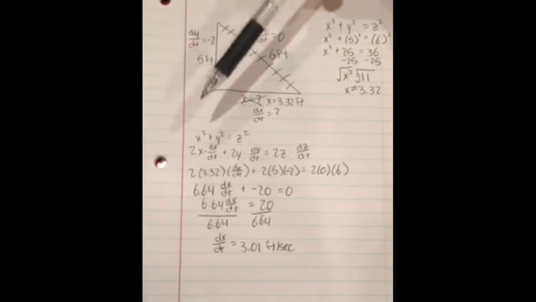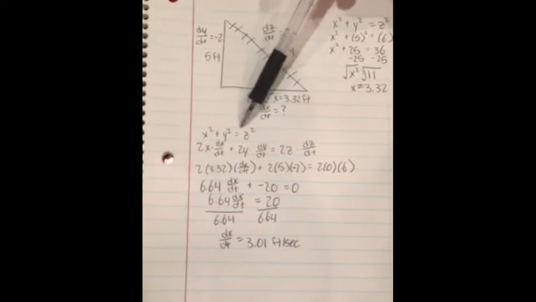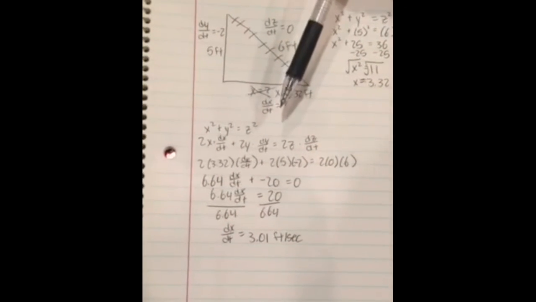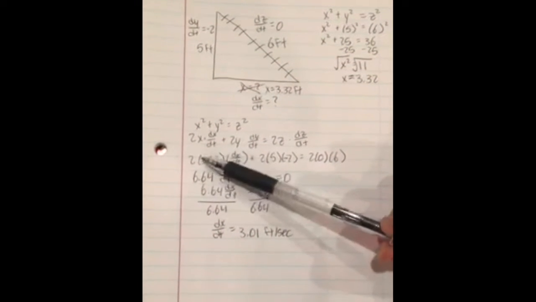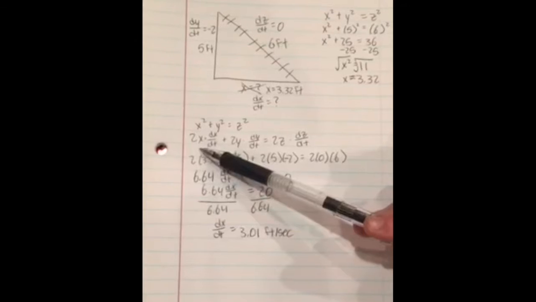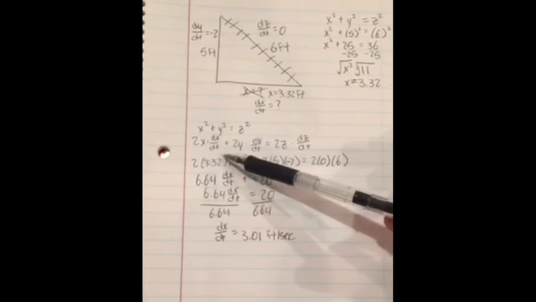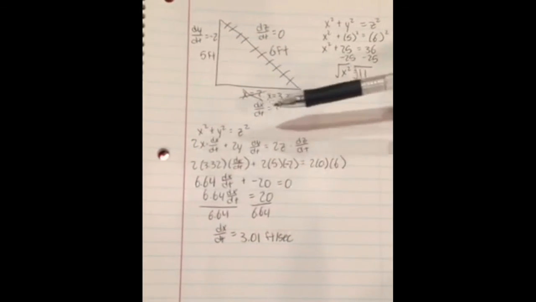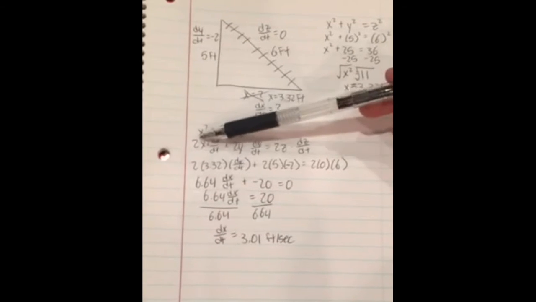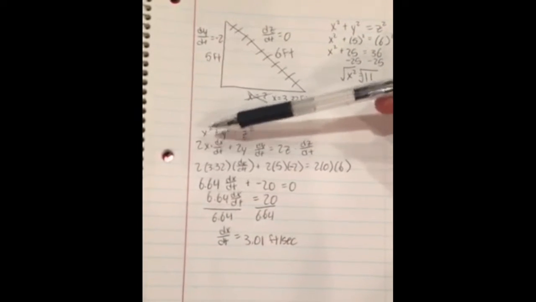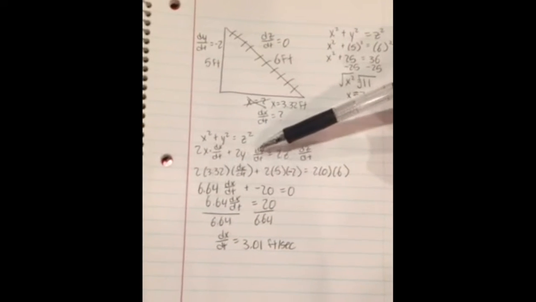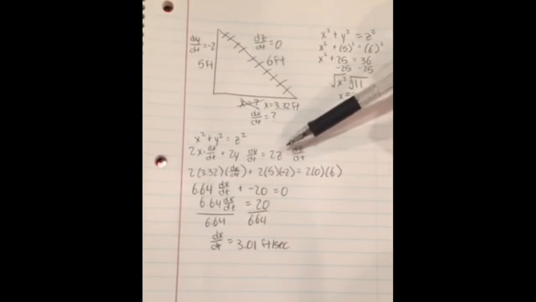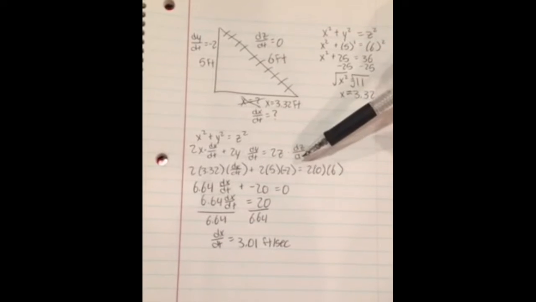And then you have to take the derivative of the Pythagorean theorem to find the rate of dx over dt. So you do the power rule for each of the variables and then do implicit differentiation. So that's how you get 2x, or 2 times x times dx over dt plus 2 times y times dy over dt equals 2 times z times dz over dt.